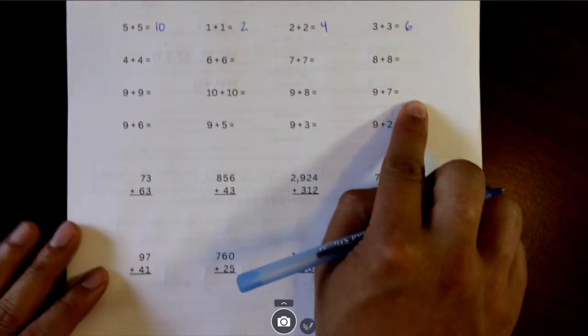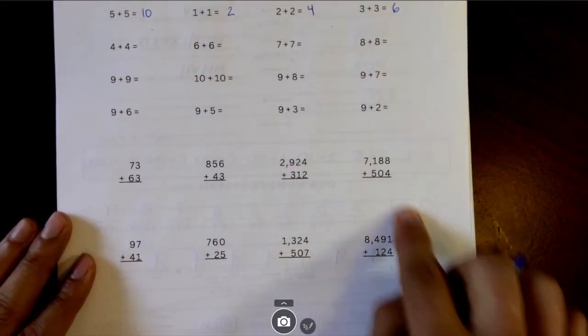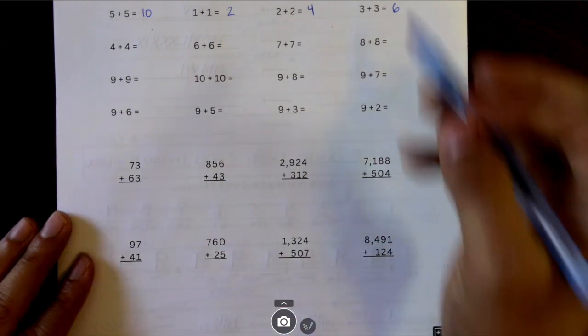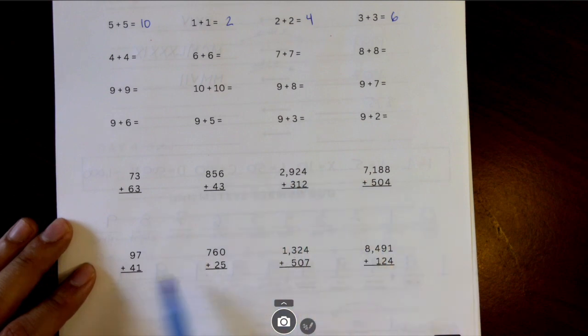And then I'm going to go ahead and do one example over here. This is where the bulk of the credit is, because I give you guys 8 points. And so I do 1, 2, 3, 4, 5, 6, 7, 8.